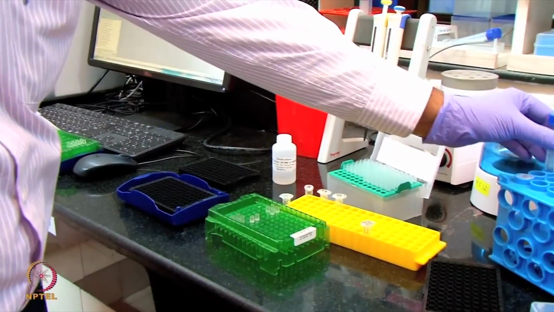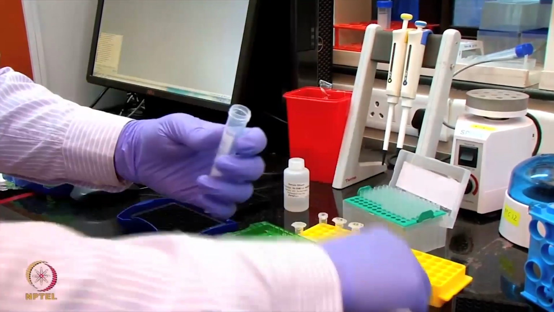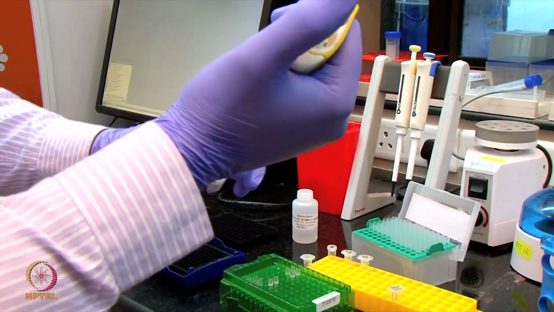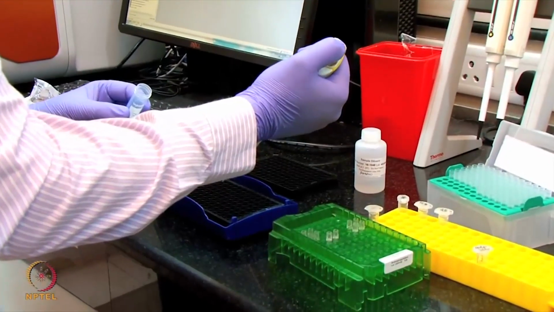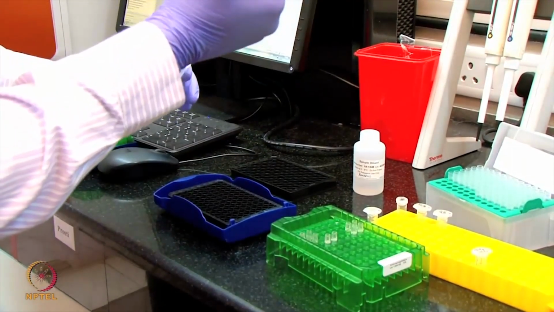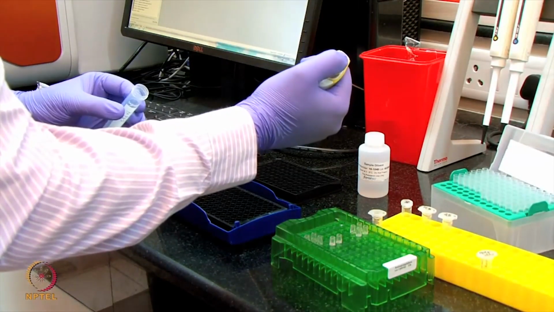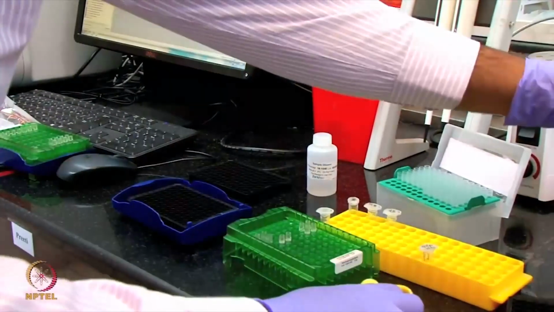Now I am going to do this hydration of the streptavidin sensors. What I am doing is adding 200 microliter of the 1x PBS into the 96 well plate.